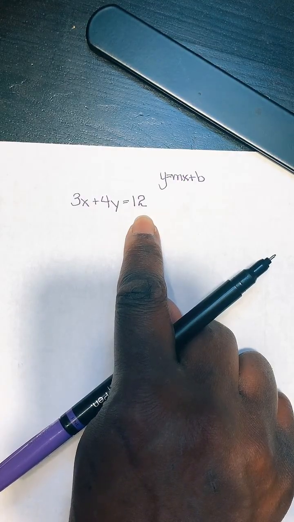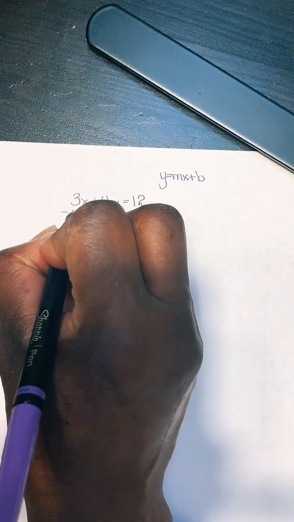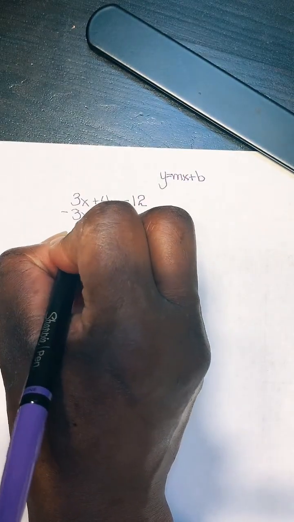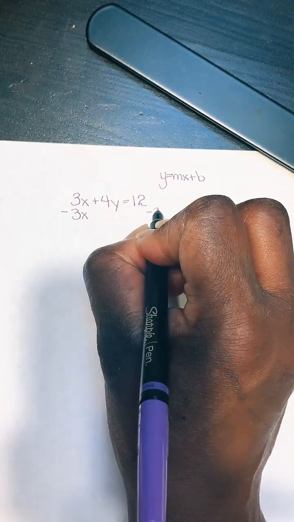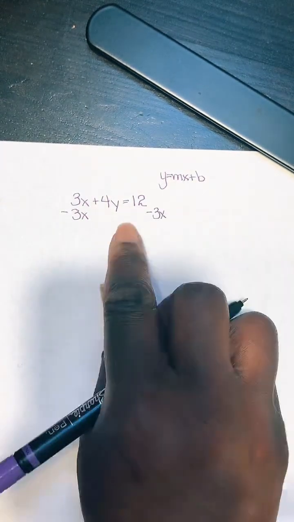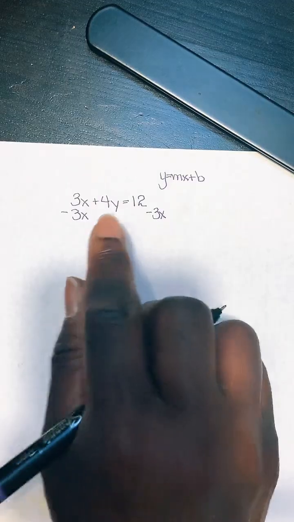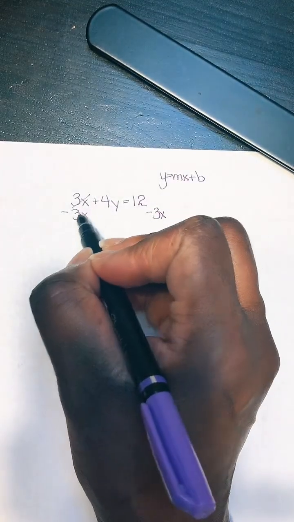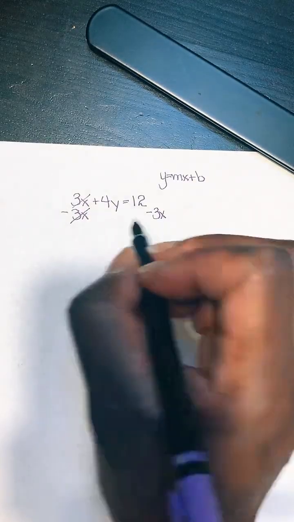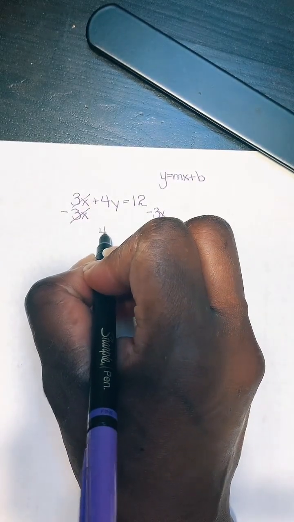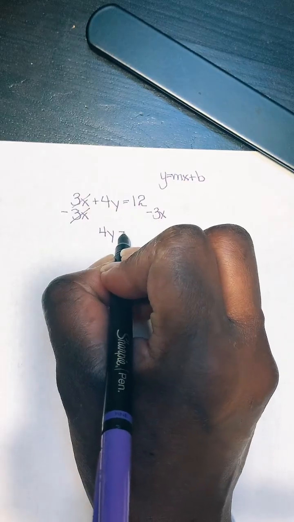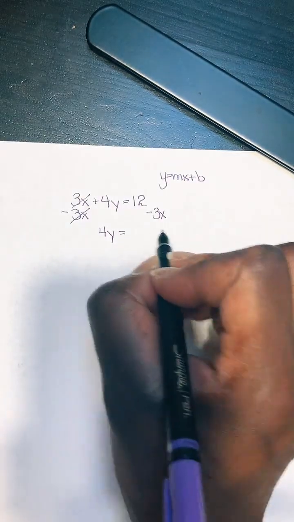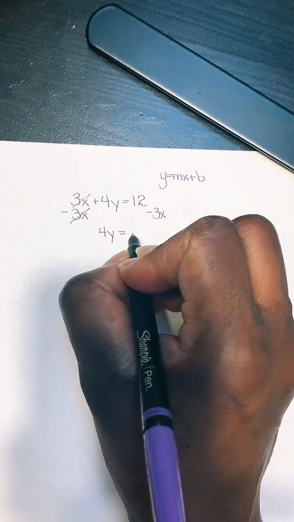First thing I need to do, I need to subtract that 3x because we want to isolate y. So whatever I do on one side of the equal sign, I do on the other side. So if I subtract the 3x, now I got 4y equals 12 minus 3x.